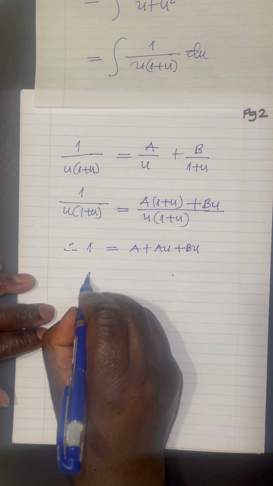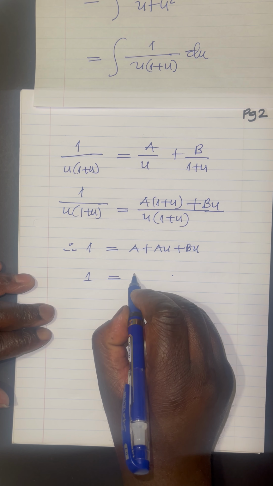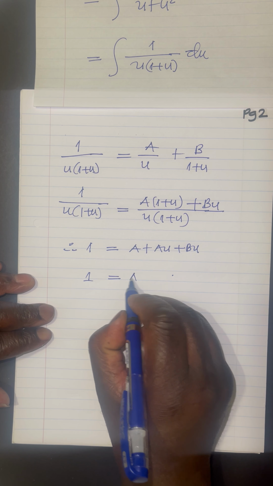Now, let's rewrite this. 1 equals A plus B, times u, and then plus A. Notice that there's no term containing u on the left hand side, or if you like, you can write this as 0u plus 1 is equal to A plus B times u plus A. Now equating coefficients, 0 will be equal to A plus B and 1 will be equal to A. So A equals 1, and A plus B equals 0.